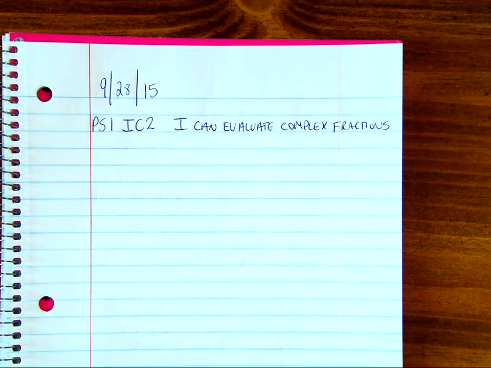Hate to drop the F-bomb on you, but Power Standard 1, I can't. Statement 2, I can't evaluate complex fractions. That's the F-bomb. So we will be talking about complex fractions.